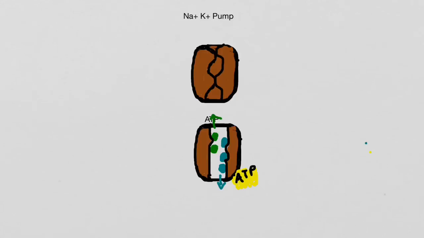All of the channels that we've talked about so far are passive channels, and a passive channel does not need ATP in order for ions to move through them. The last of the channels that we need to talk about is the sodium-potassium pump. And the sodium-potassium pump is a pump that requires ATP, so it's called an active pump. It needs energy in order to allow the ions to move through it.